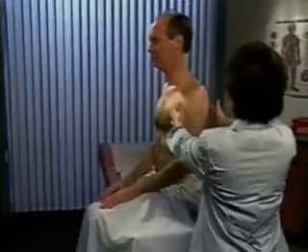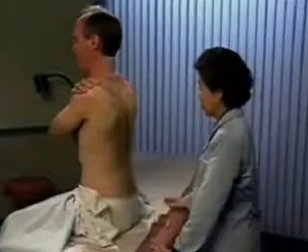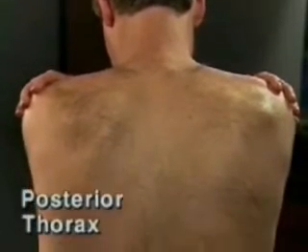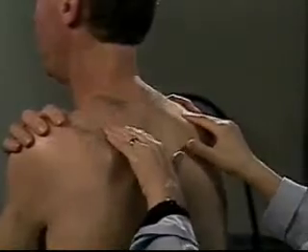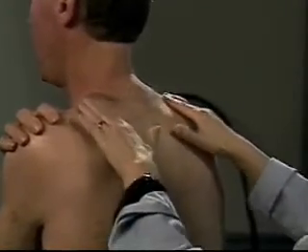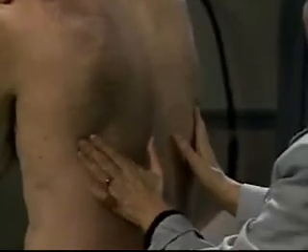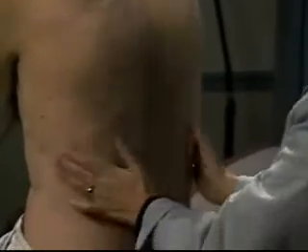Now examine the posterior thorax, beginning with inspection. Observe the chest for shape, symmetry, and deformities. Also inspect the overlying skin. Palpate the chest to locate any areas of pain or tenderness, or to assess any lesions or abnormalities you may have found during inspection.